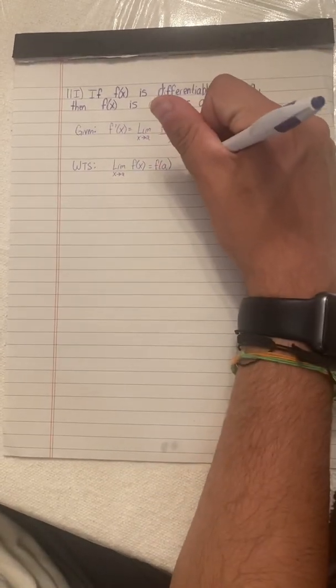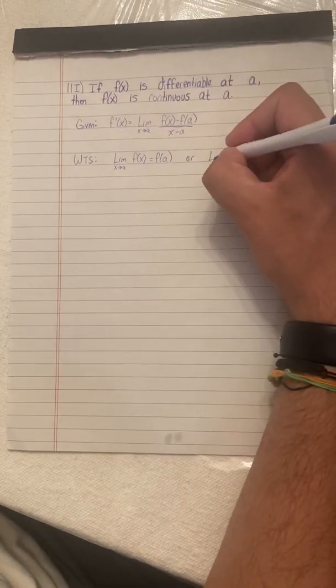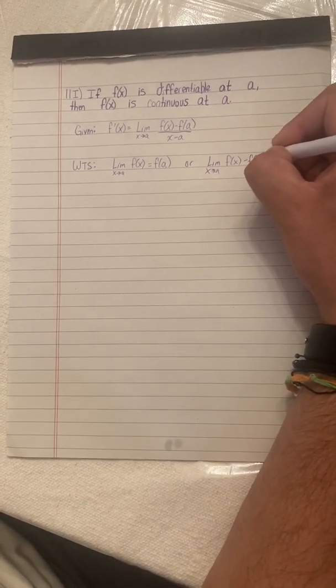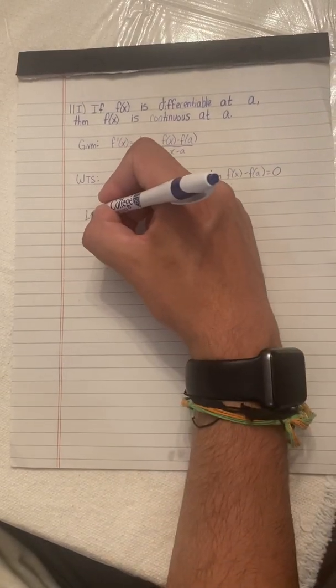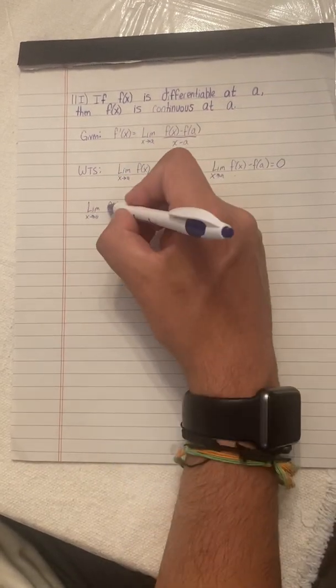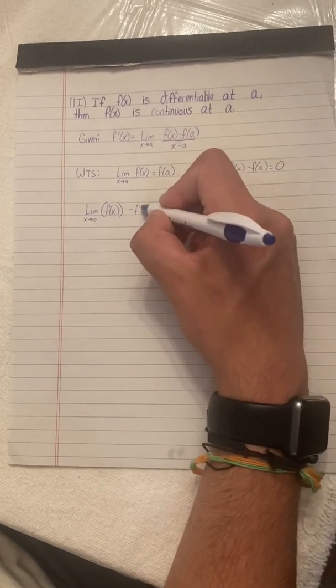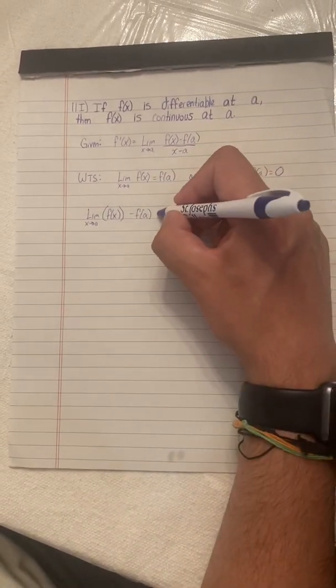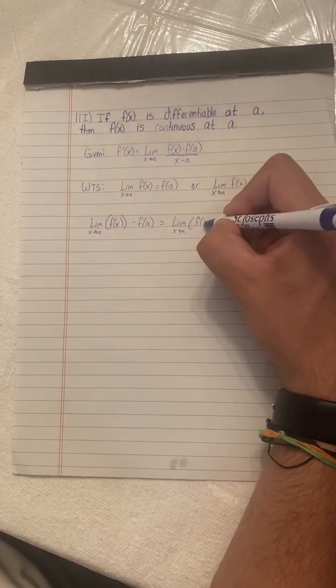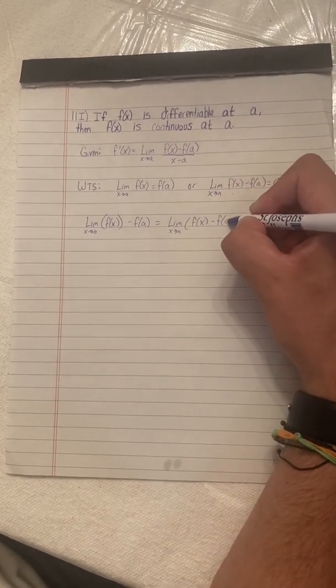We can also rewrite this by subtracting the f of a to this side. So let's write the limit as x approaches a of f of x minus f of a is equal to 0. So if we prove that this side is equal to 0, that solves the proof. So let's start by rewriting this part. It's the limit as x approaches a of f of x, the limit only is for this f of x first, minus f of a. And we can use the limit property of subtraction here to combine the two, since the f of a is right there.